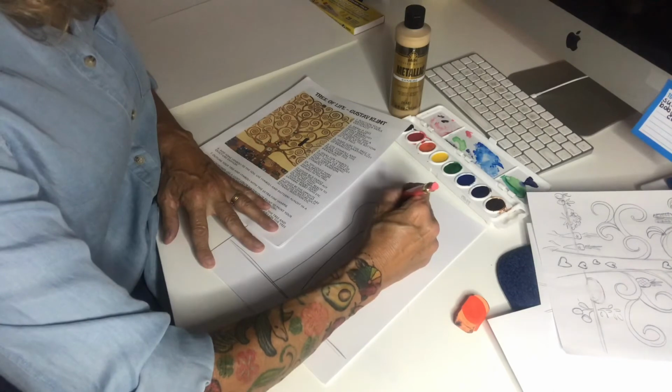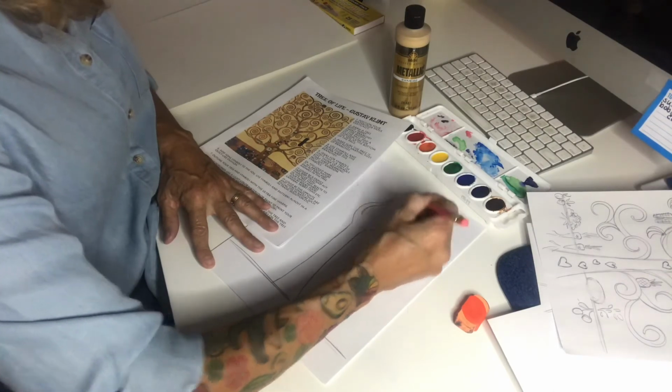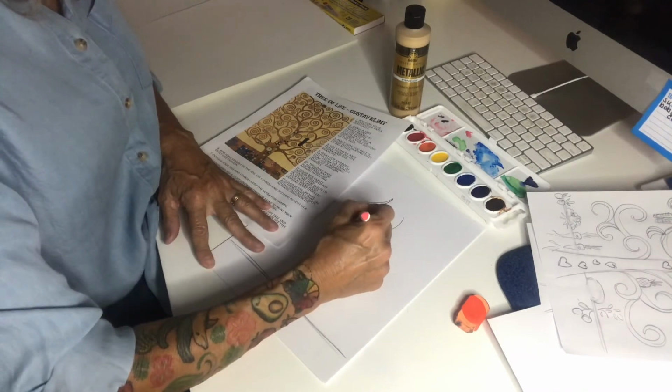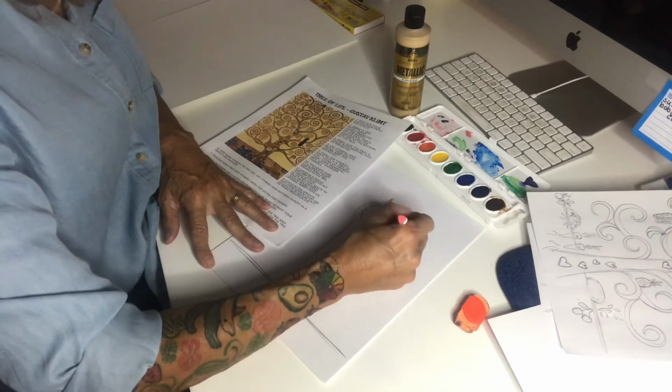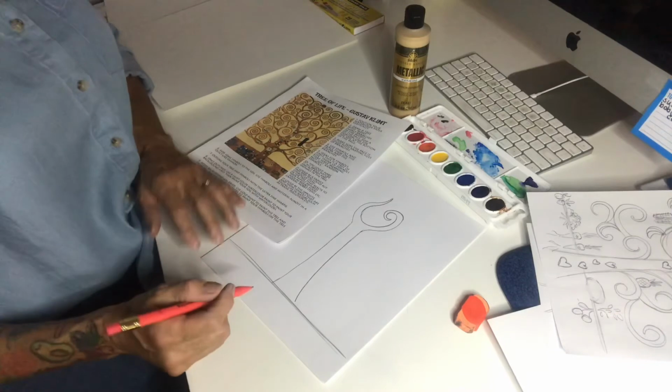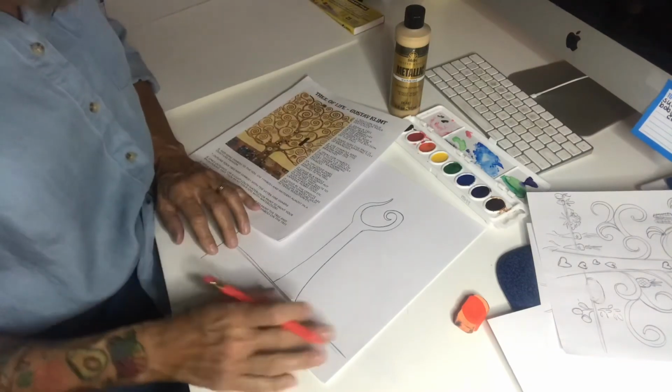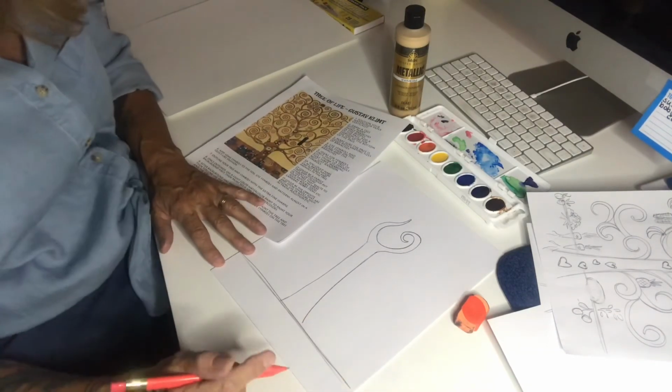And again, I'm going to make those branches thinner on top, and then go into my swirl too. So I have, it looks like a fancy claw or something, right? So take a look at that to get started.